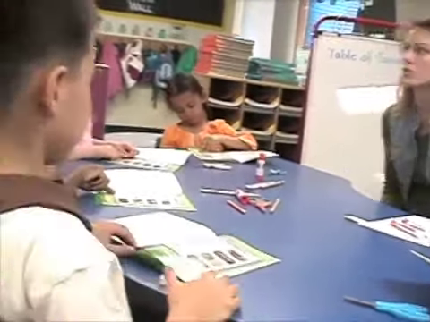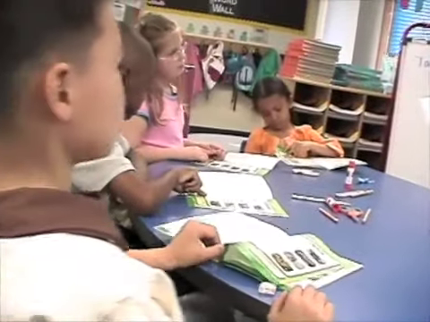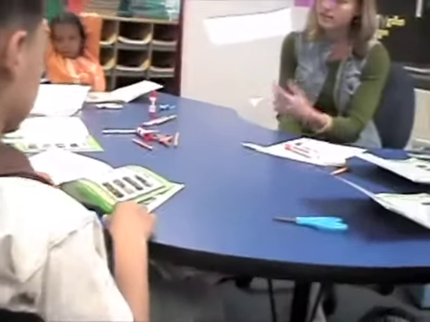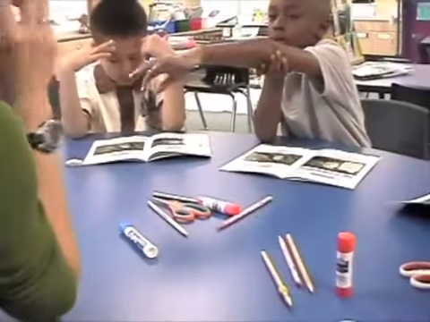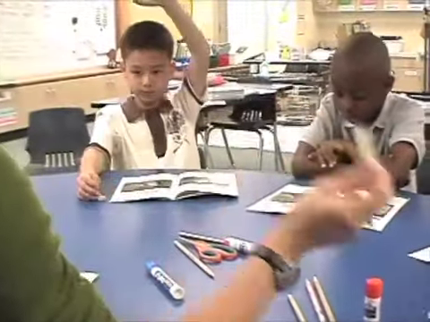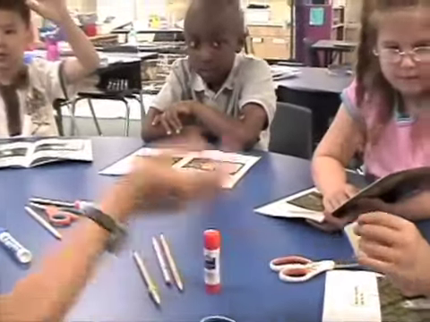Sure. And nonfiction text is going to have this table of contents to help you find important information easily. And I want you to see if you can find important information on page 10 and 11 and put a sticky note by it.